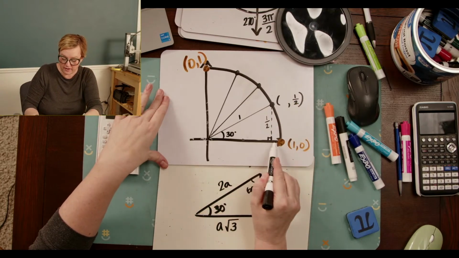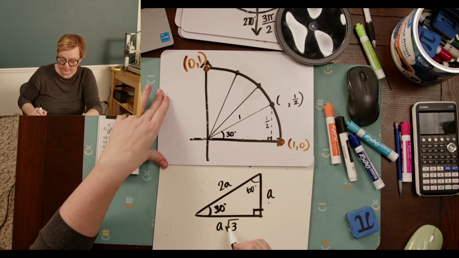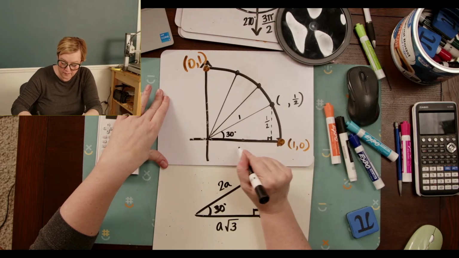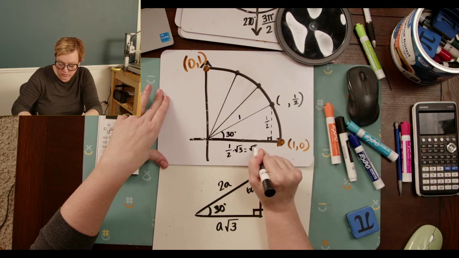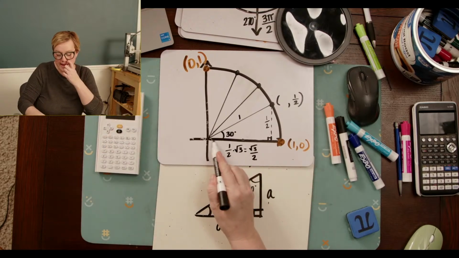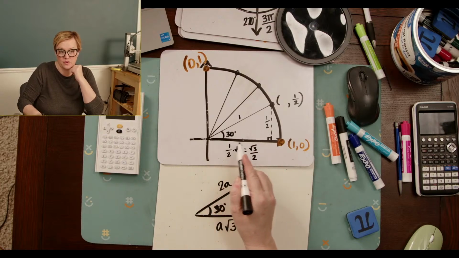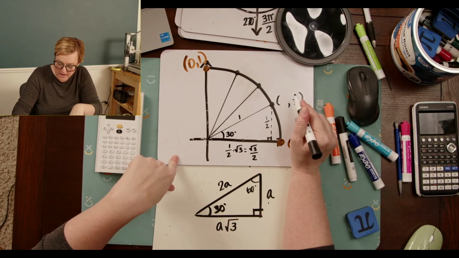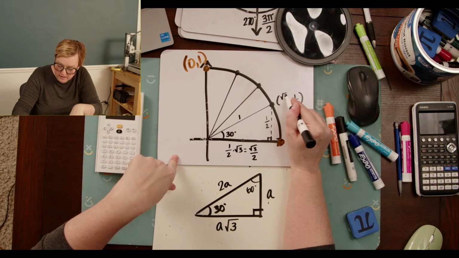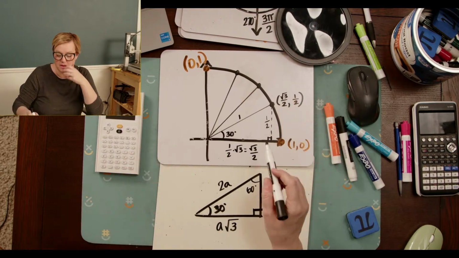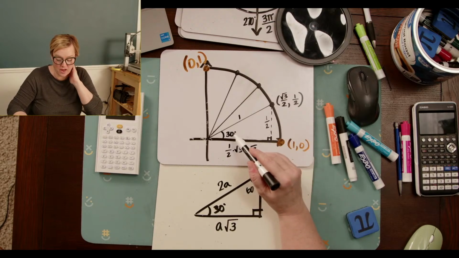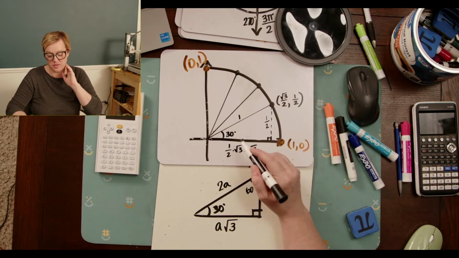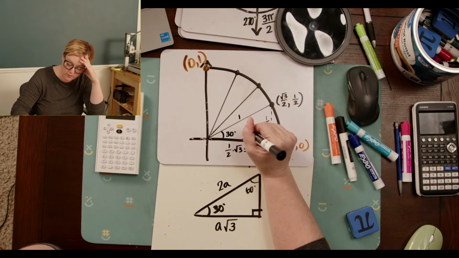This side of the triangle is A times root 3. Well, 1/2 times root 3 is root 3 over 2. So that is my distance here because it's just a 30, 60, 90 triangle. So root 3 over 2. So those are the coordinates for that point. And again, you've got 30 degrees, and that would be pi over 6.